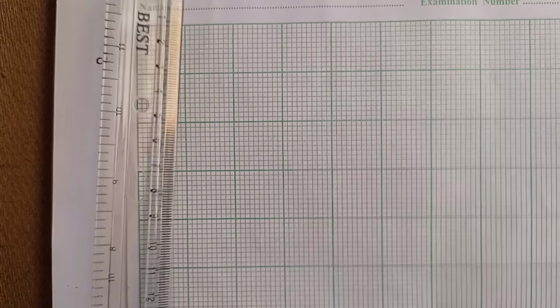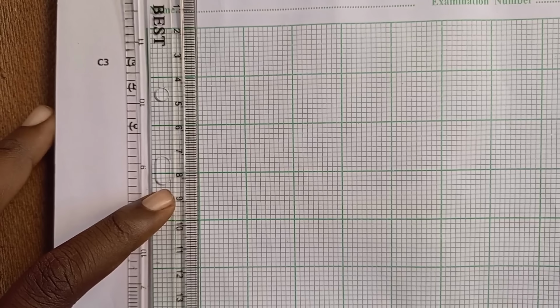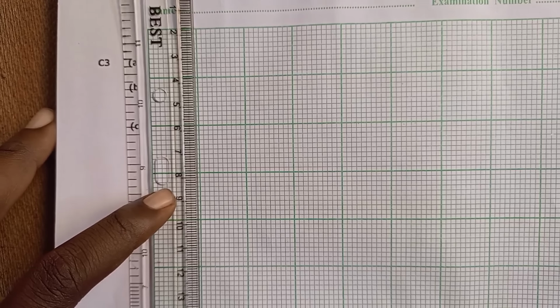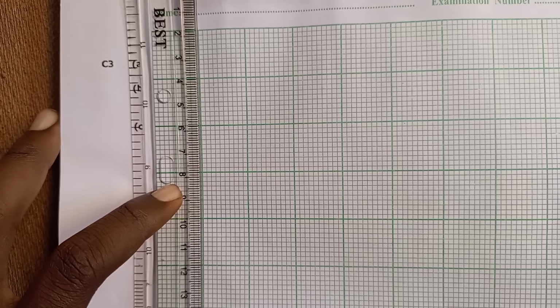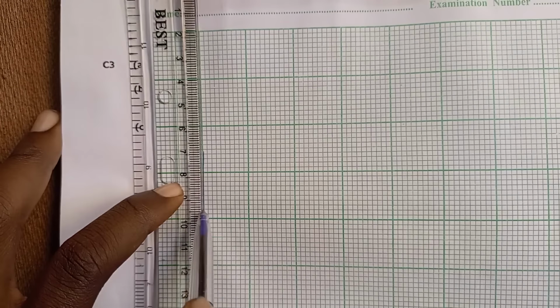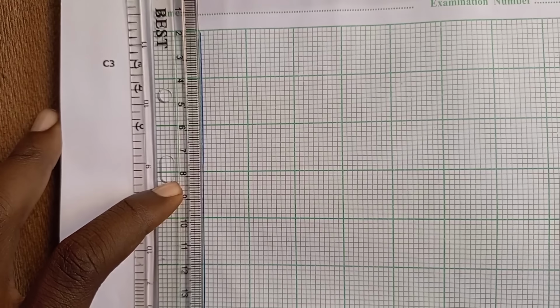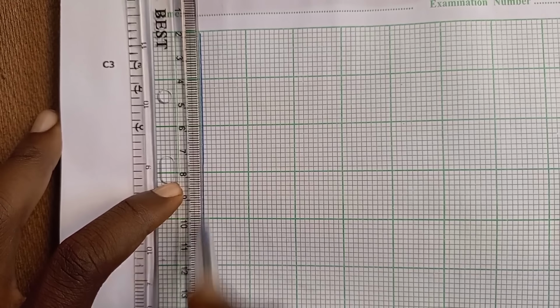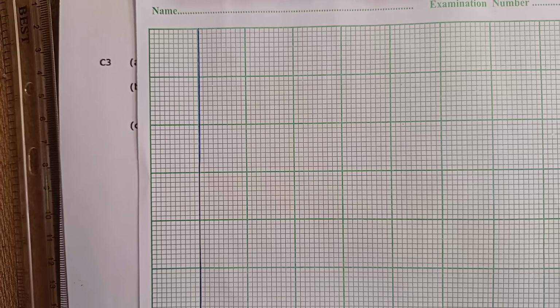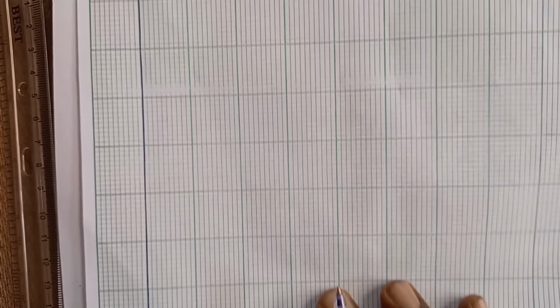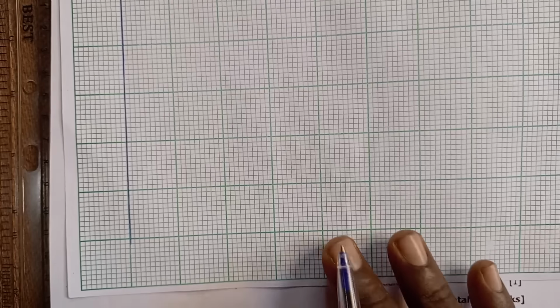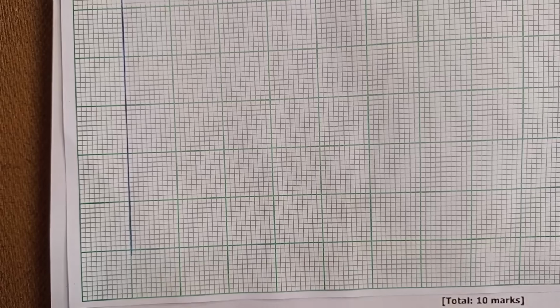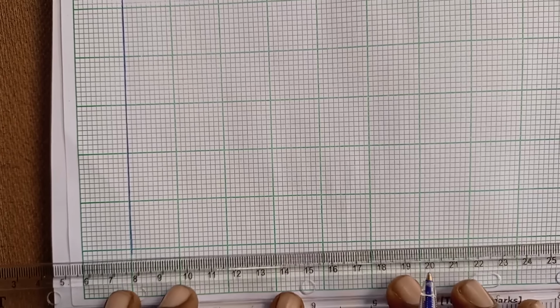So I believe we are all having graphs. You put a line here. So you put a line here like this. Just leave here, last to last. And you are supposed to use a pencil. I'm just using a pen so that you are able to see everything that I'm going to do. You do this, even there, you just leave one box. Like this, even there, you put a line.